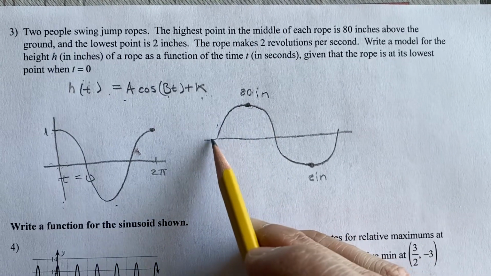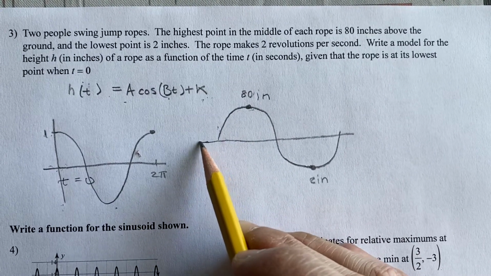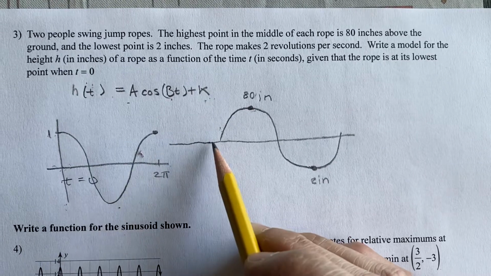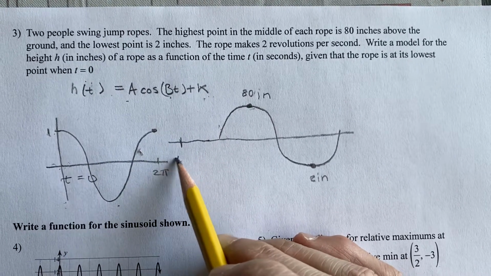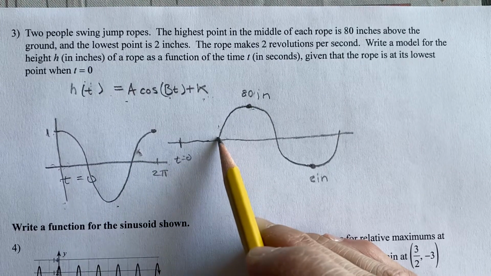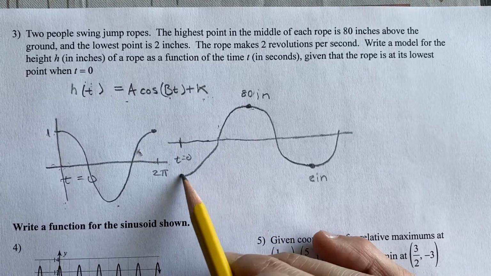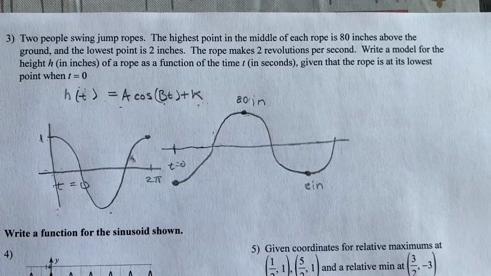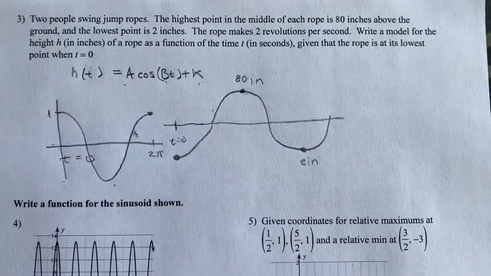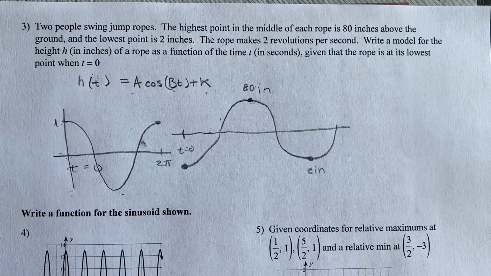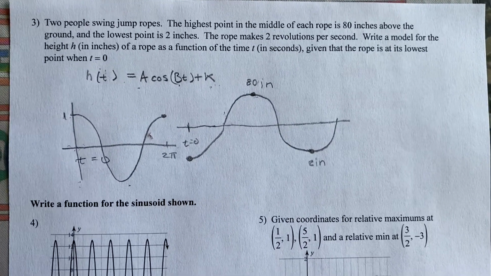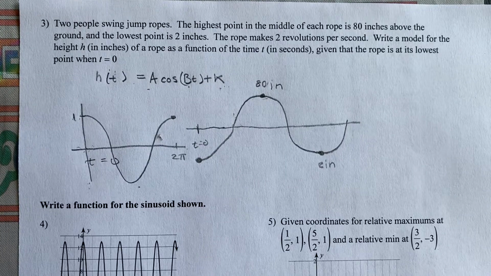I can extend this out a little bit further here. At t equals 0, it's going to have a min. So roughly it's going to look something like this. Okay, there's just a rough sketch of the picture. You don't have to draw it to answer this question, but those of you who are visual learners, such as myself, it's very helpful, okay?